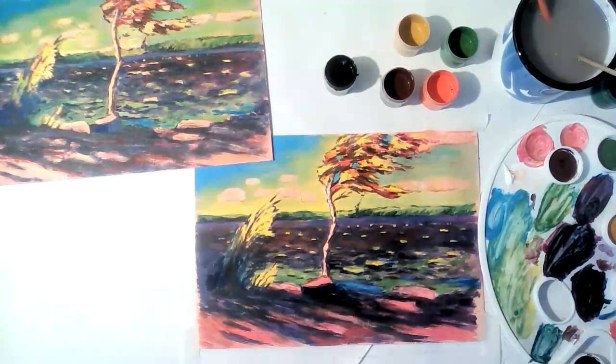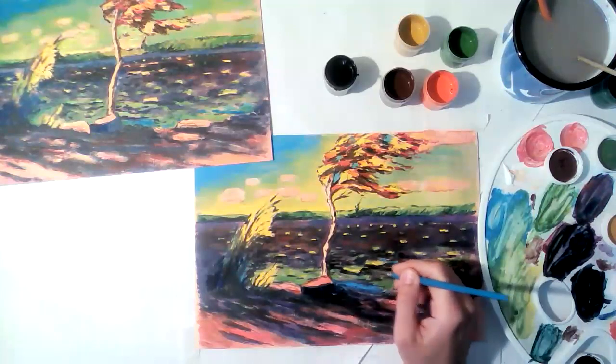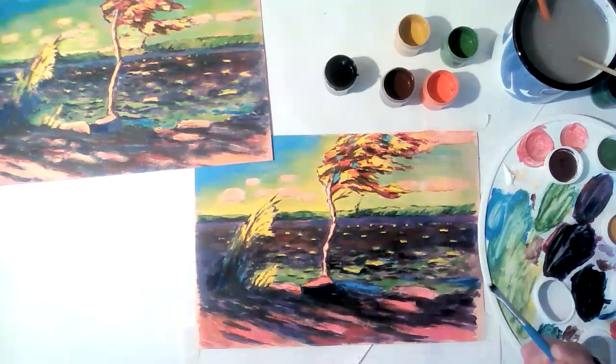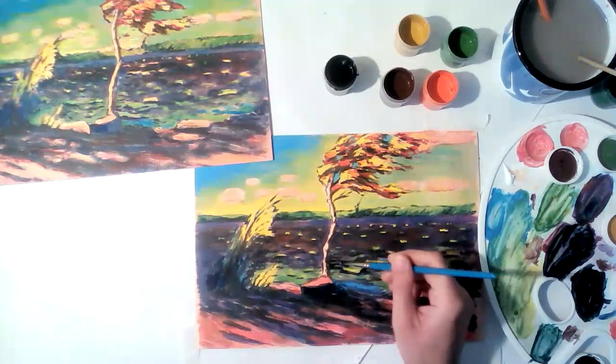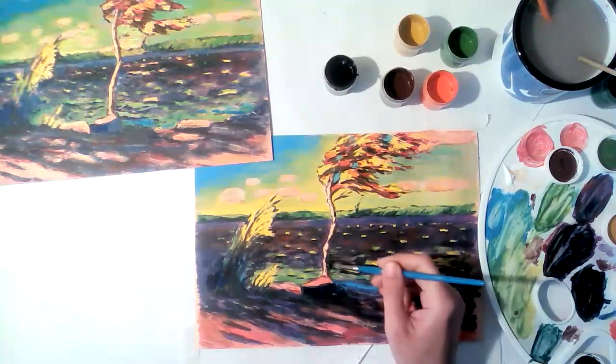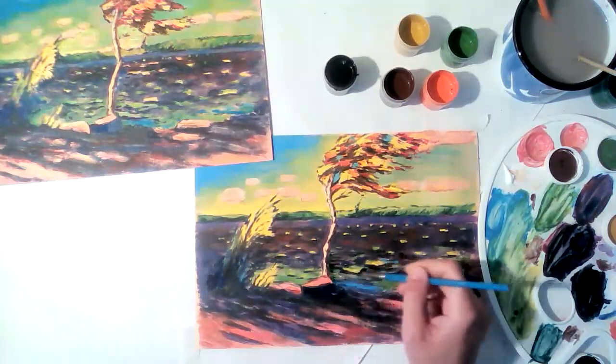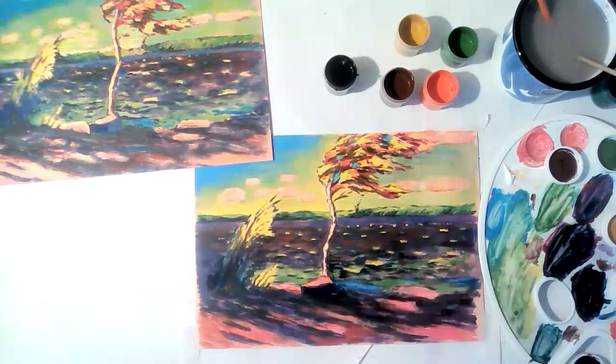I have my little niece and she does it all the time. She messes up the painting and says, "Yeah, I'm the artist, that's the way it should look." But then I ask, is it the way you want it to look?